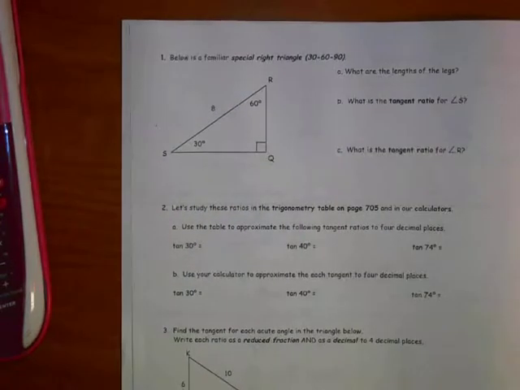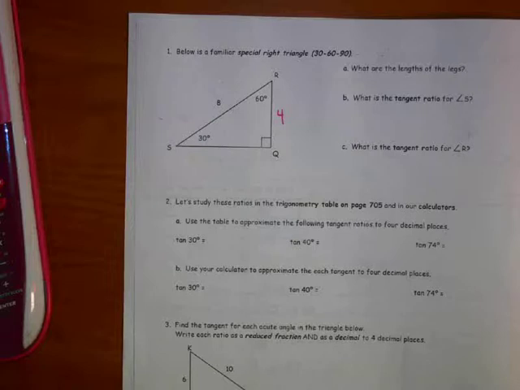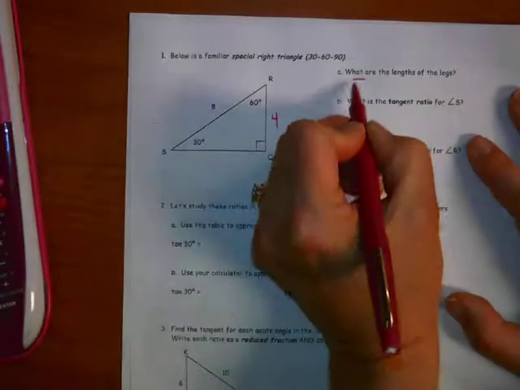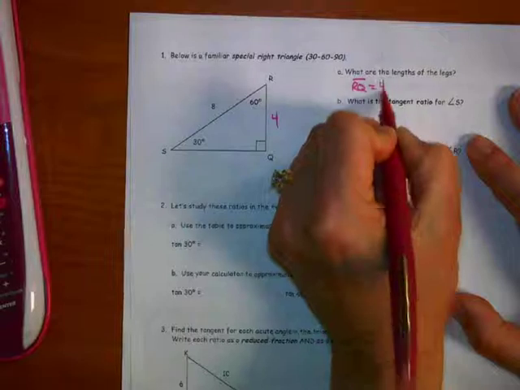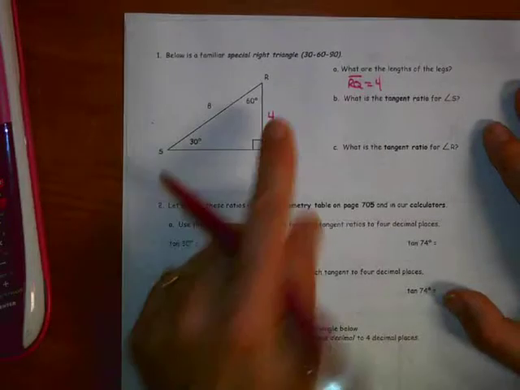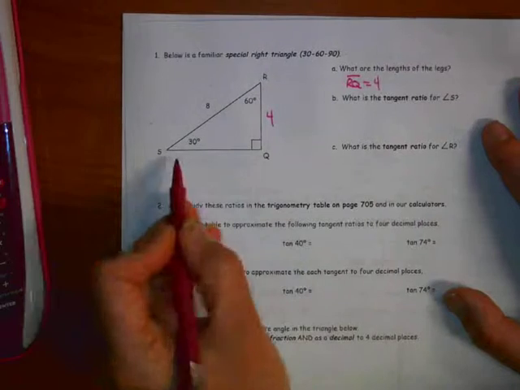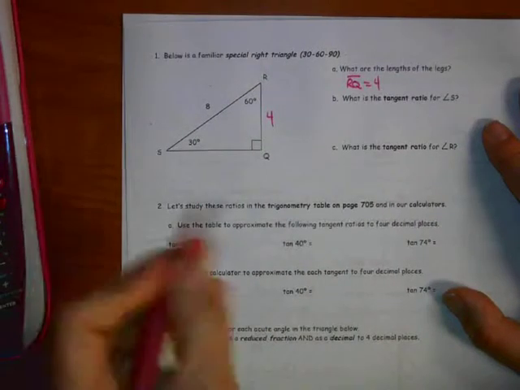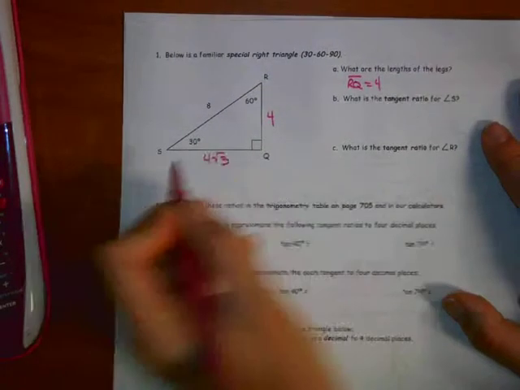Using those formulas? 4. It's half. So that's 4. Remember, it's a 30, 60, 90. That's something you've learned already. So I'm going to say RQ is equal to 4. If this is 4, how long is the long leg? Using those formulas. 4 times the square root of 3.